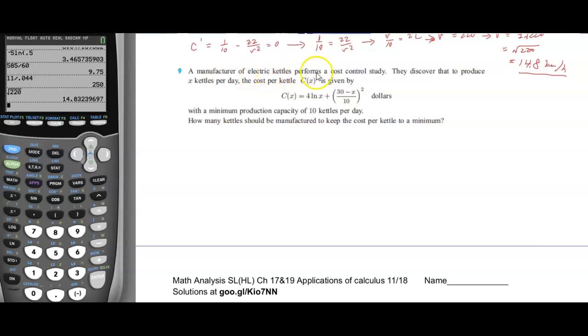A manufacturer of electric kettles performs a cost control study. They discover that to produce x kettles per day, the cost per kettle C of x is given by this function, with a minimum production capacity of 10 kettles per day. So this function has a domain of x greater than or equal to 10. How many kettles should be manufactured to keep the cost per kettle to a minimum?